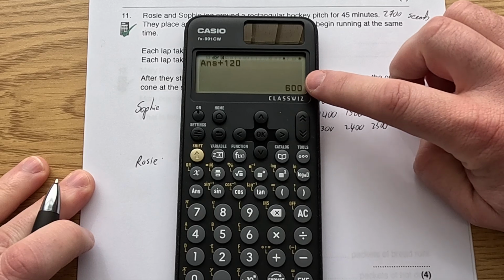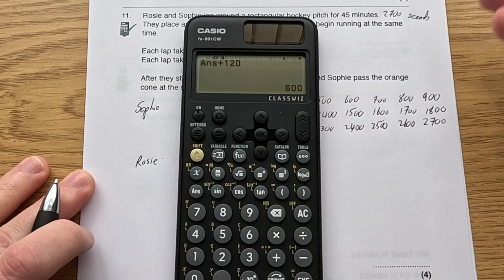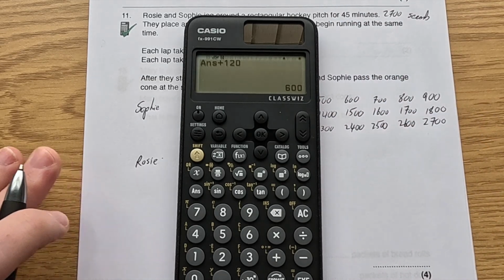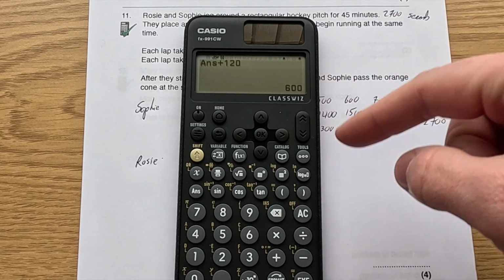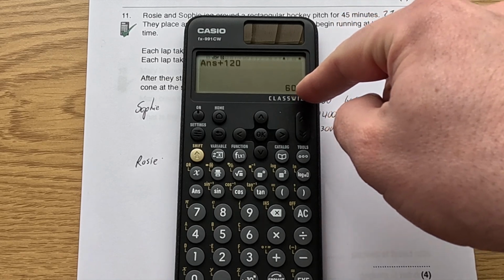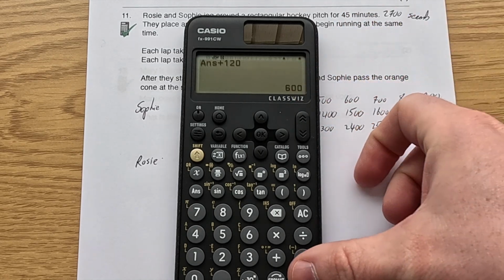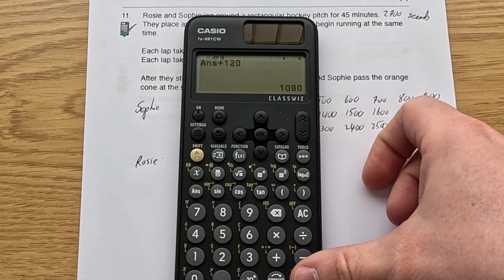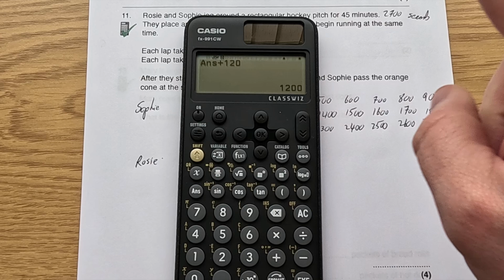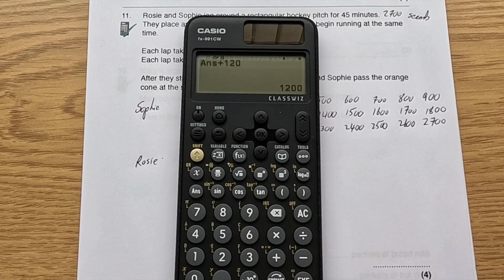That's going to be one of them, because remember that Sophie's every 100 seconds, so every time Sophie passes the cone, it's a multiple of 100. So that's going to be 1. So at 600 seconds, they pass that orange cone at exactly the same time. 720, 840, 960, 1080, 1200. That's 2 occasions that they pass the orange cone together.